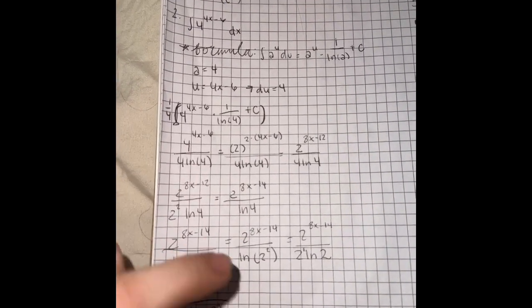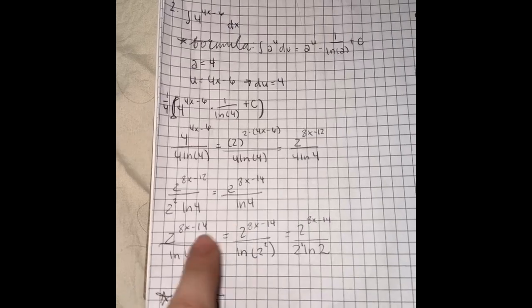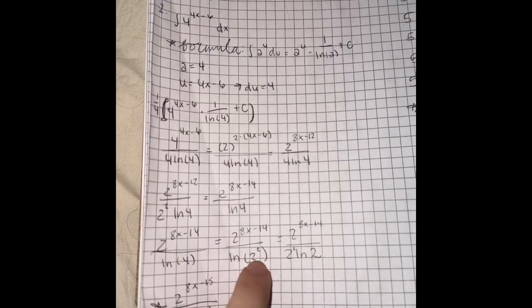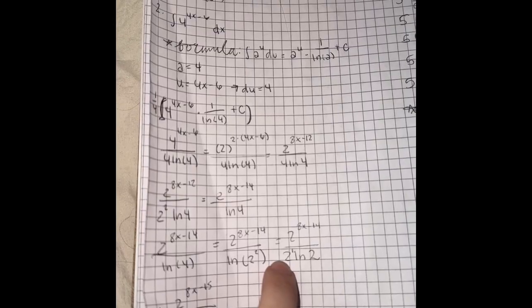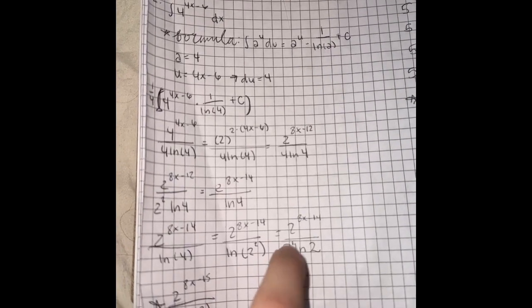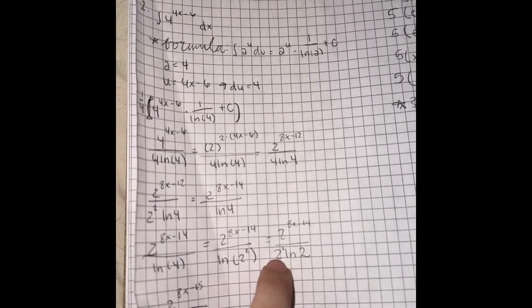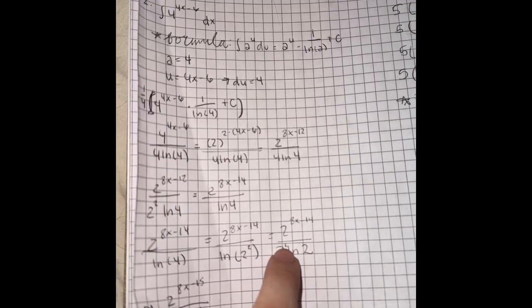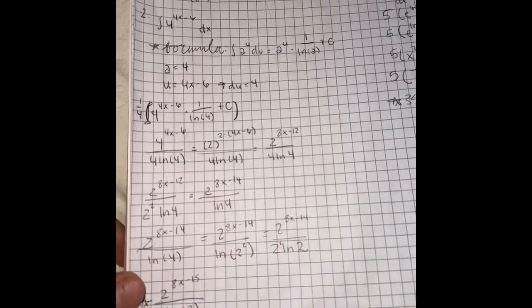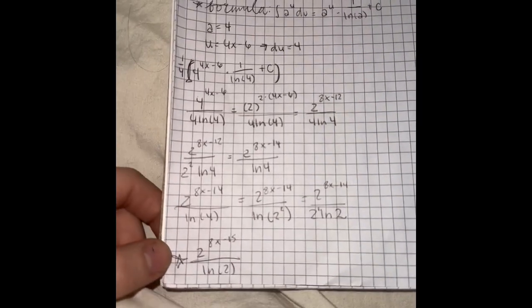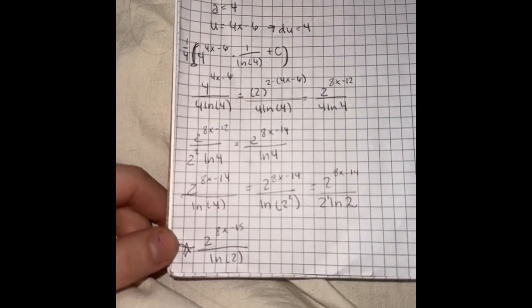And then one more time, this natural log of 4 can be natural log of 2 squared, meaning that your 2 and your exponent can move out in front of the natural log. And then same thing, as before, this 2 has an exponent of 1, meaning that it can be subtracted from this negative 14 to give you your final answer of 2 raised to the 8x minus 15 over natural log of 2.